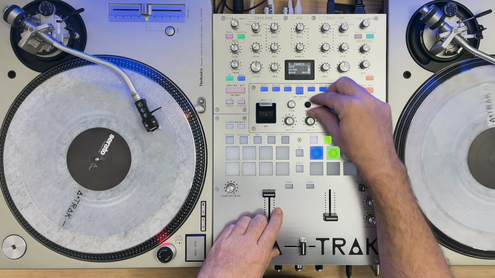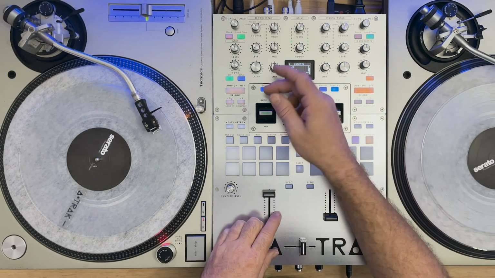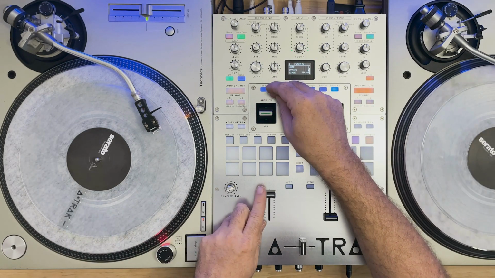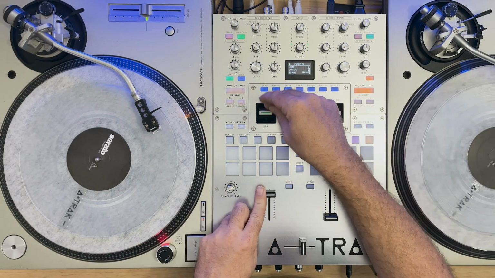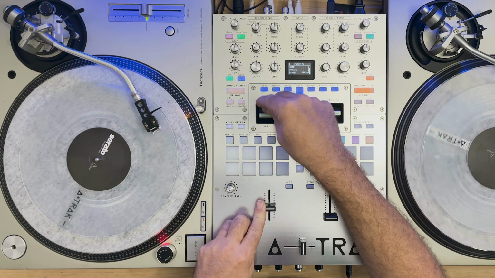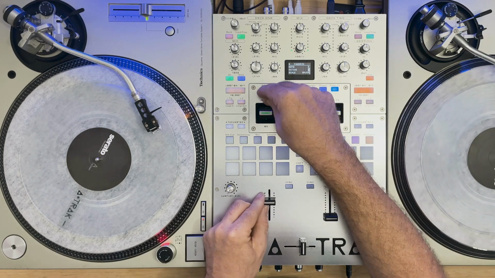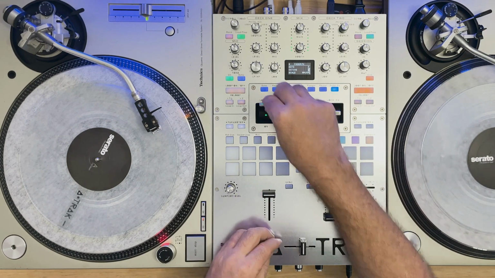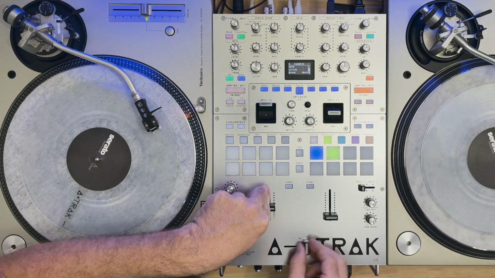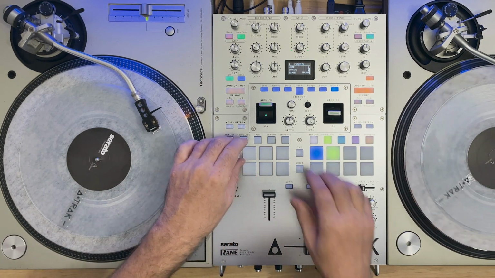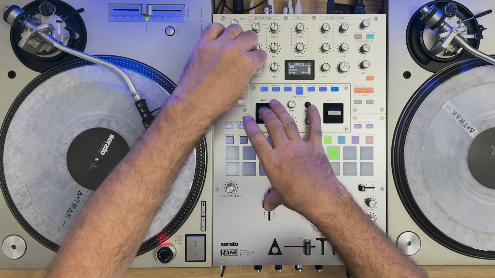Okay, and if you want, you can also just play it with the paddle toggle for the effects. Or the crossfader, or a little bit of both.